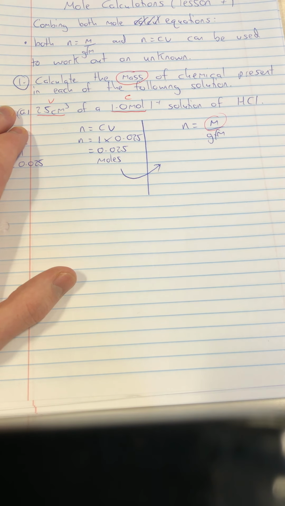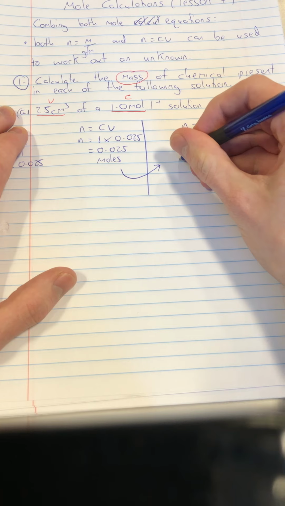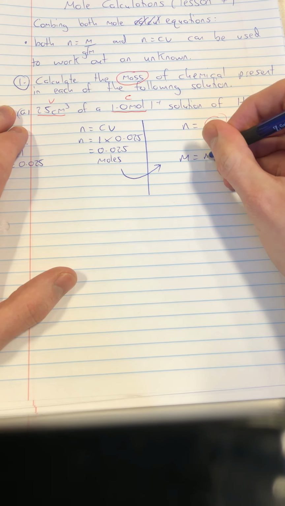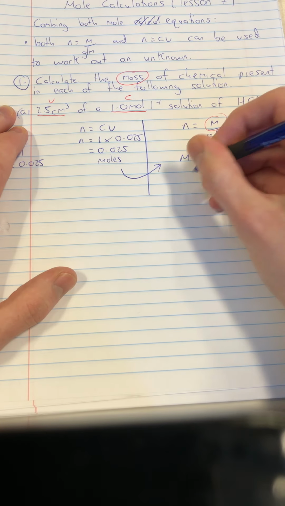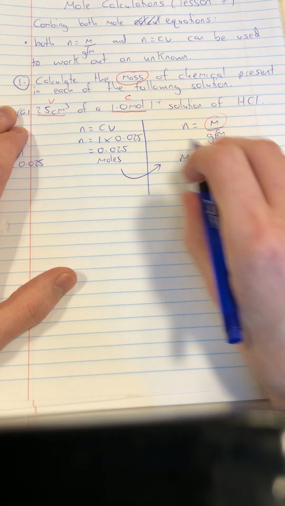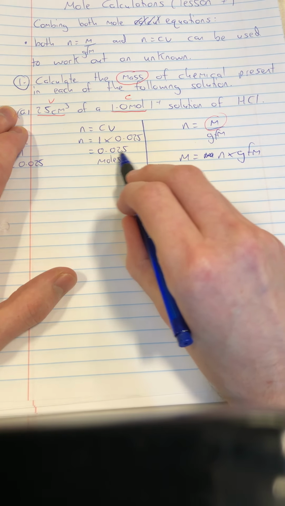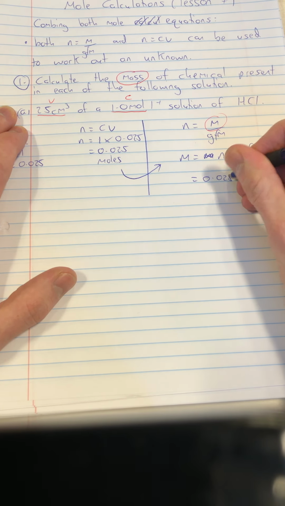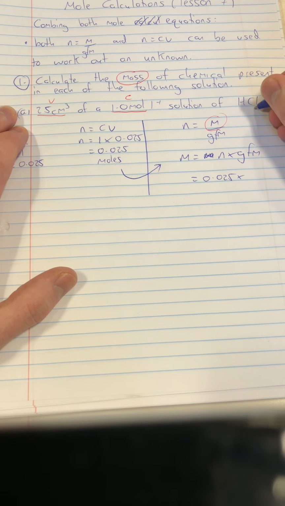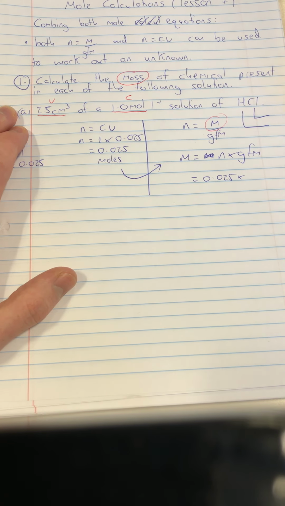Now we're trying to work out the mass, so we have to rearrange this equation. So m equals n times GFM. The number of moles we've got from here, so 0.025, and the GFM we can get from up here.